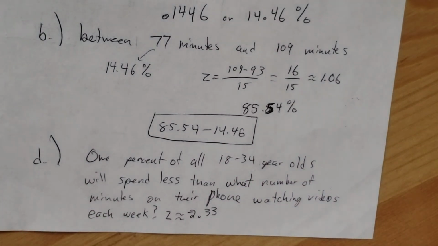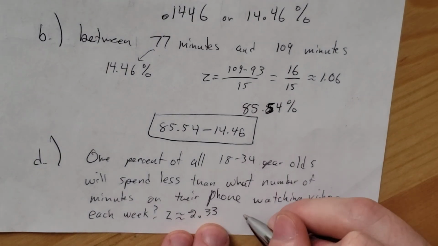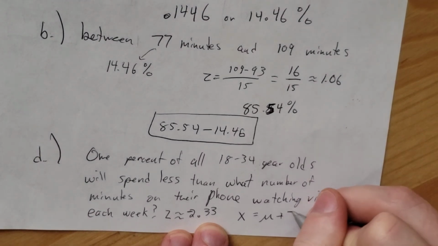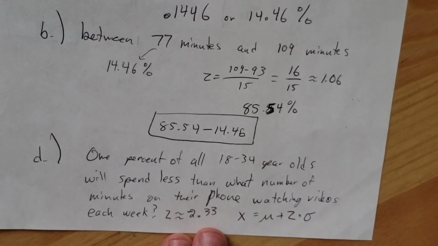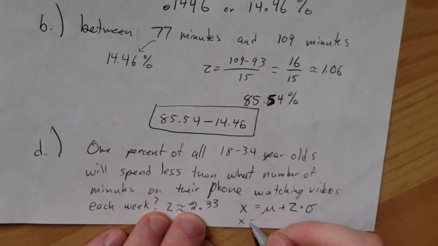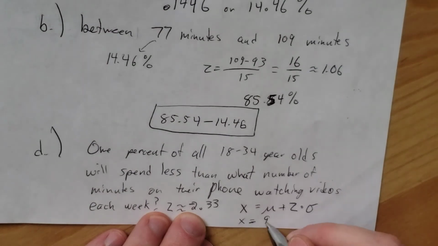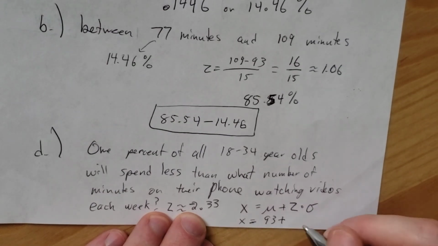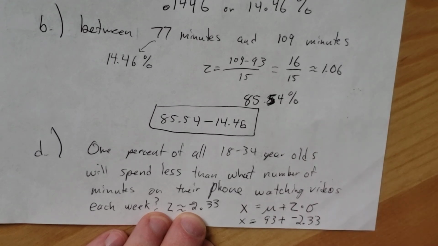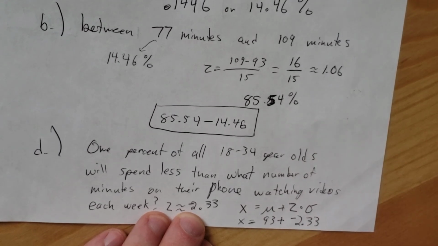Okay, and then we have a formula that tells us what the x value is that results in a particular z-score. That formula is x is equal to mu plus z times sigma. So x is equal to mu, which was our mean, 93, plus the z-score of negative 2.33 times sigma.